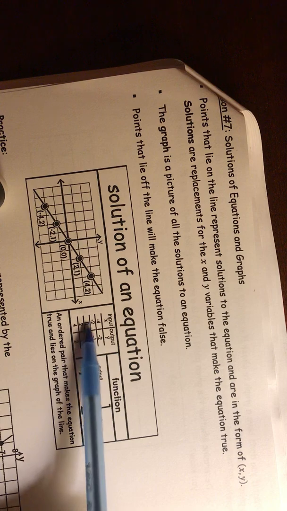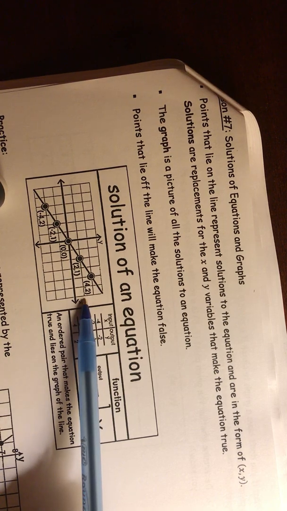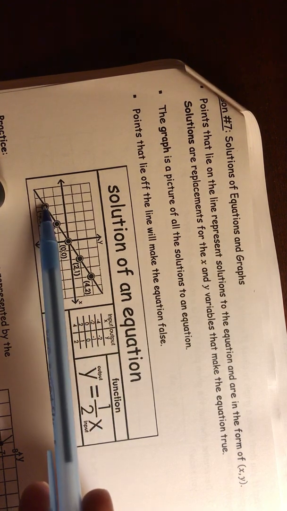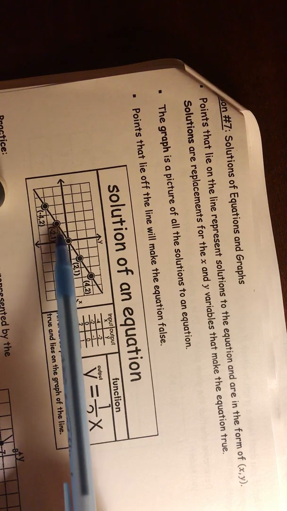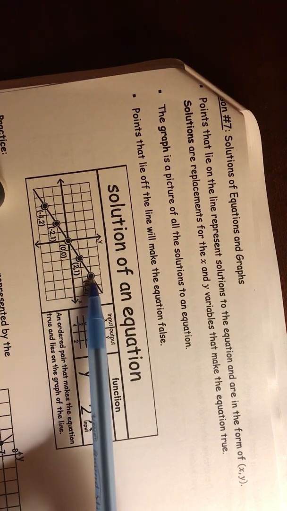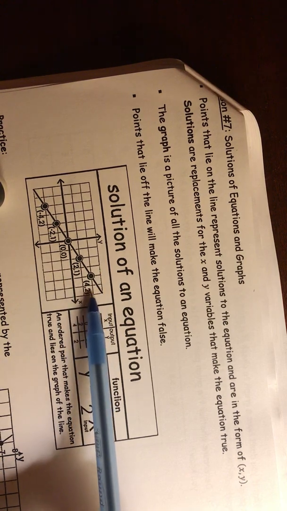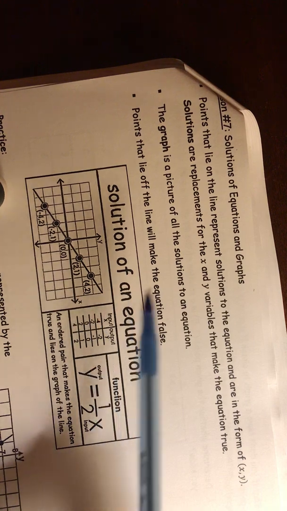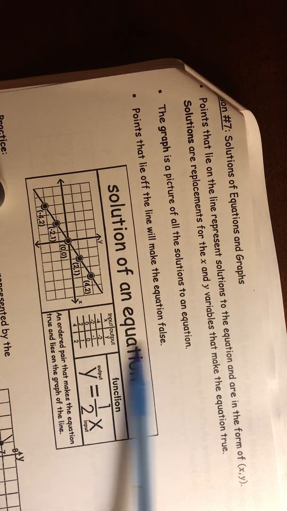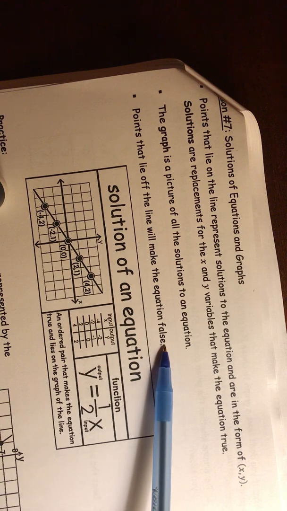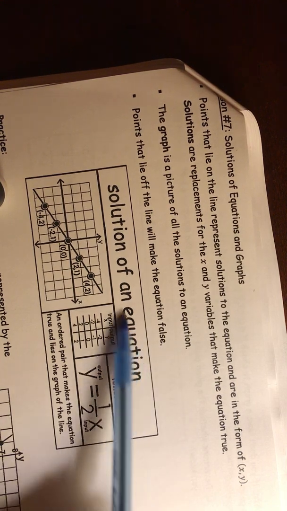The graph is a picture of all the solutions to an equation. So this straight line includes many points, and there are points even in between the ones they're showing. We generally just mark a point on a perfect point of intersection where you have integer ordered pairs, right? Points that lie off the line will make the equation false, therefore will not be a solution. So here's our little chart, which we might need to come back to because I like doing the examples. Right now I'm probably not making a ton of sense until you actually do it, right?